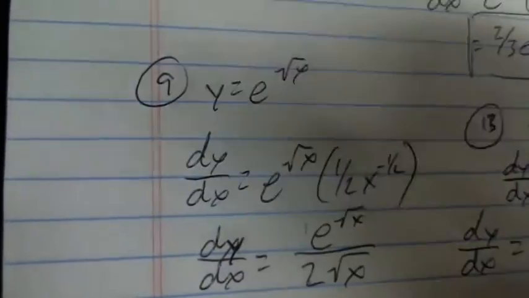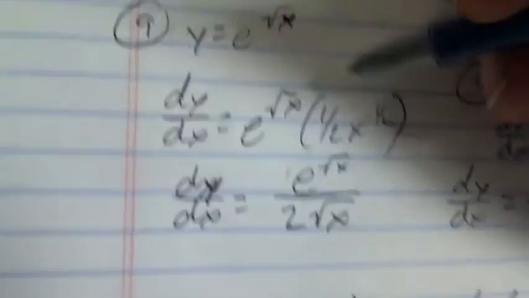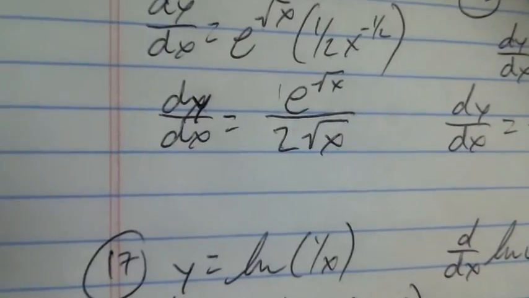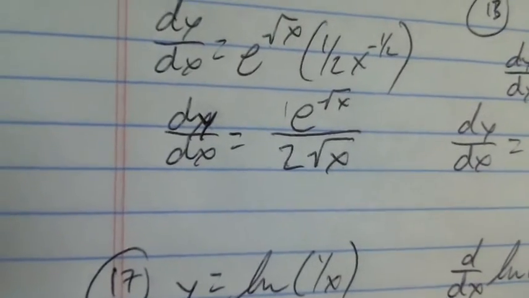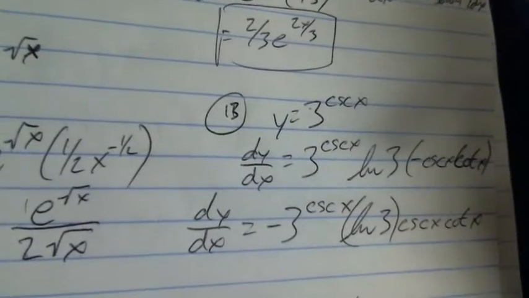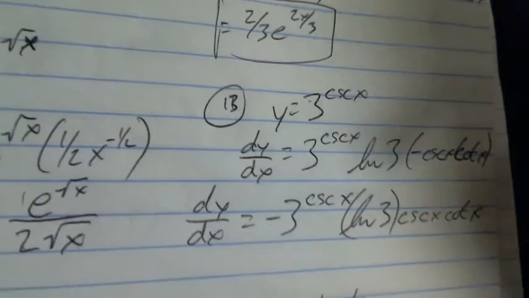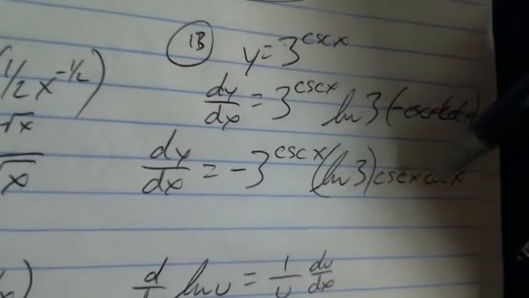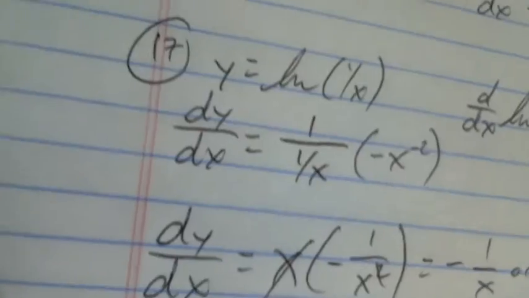X can't be negative up here, but nor can it be in either of these. So the restriction is kind of moot. Again here, the restrictions on cosecant are going to follow into there.